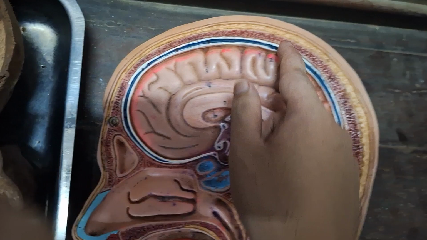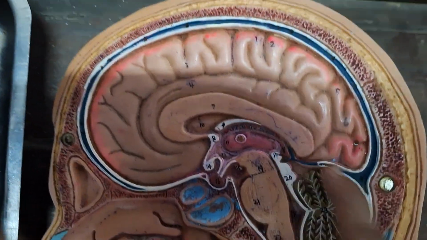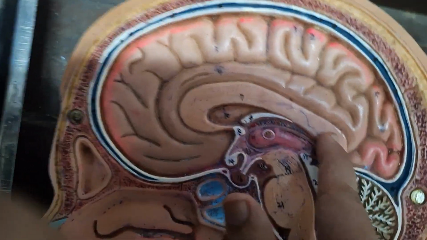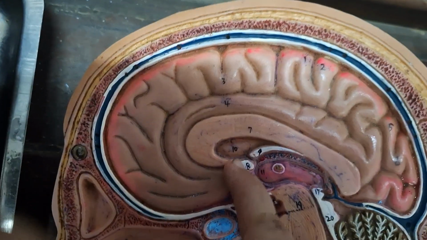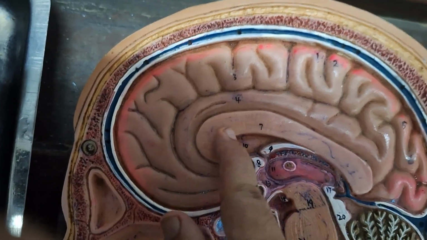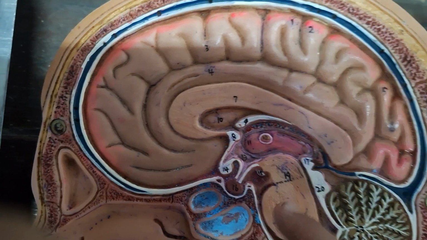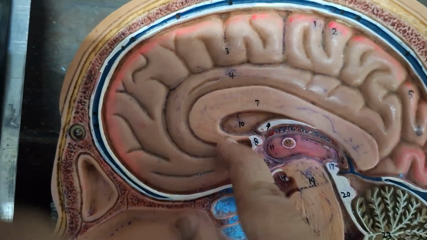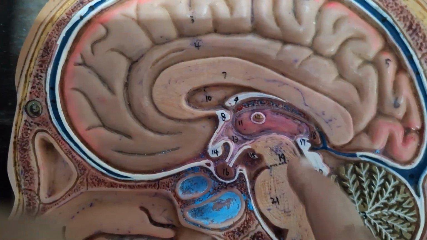Here is the pia mater, and this is the dural venous sinuses. This is the cerebellum. This is the corpus callosum. This is the rostrum, genu, body, limb. Then the anterior commissure and posterior commissure are present. This is the pineal gland.